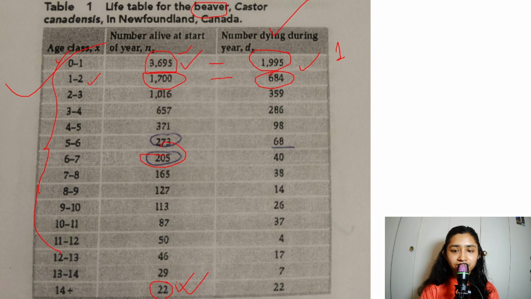Here I told you that X is denoted as the age class, Nx, where N is the number and x is the beginning of that particular year. Then you can also tell the number died, and Dx is the number dying. You can take out Dx very easily if you subtract Nx from the number alive at the start of the previous year, then you can take out the number dying.